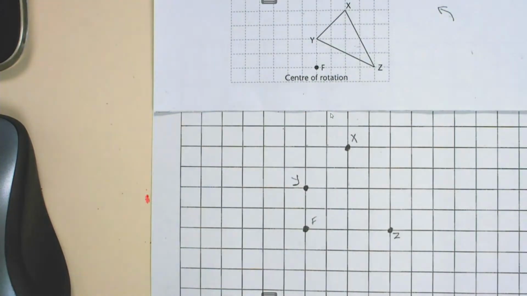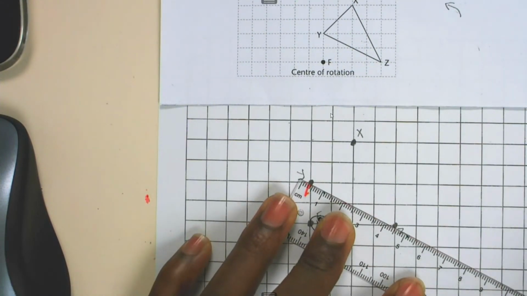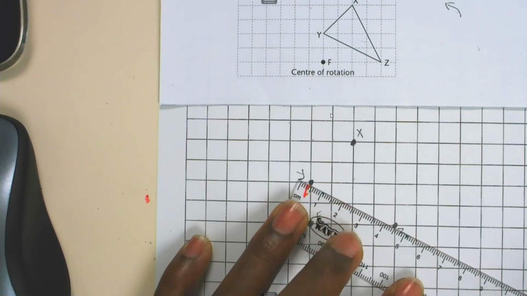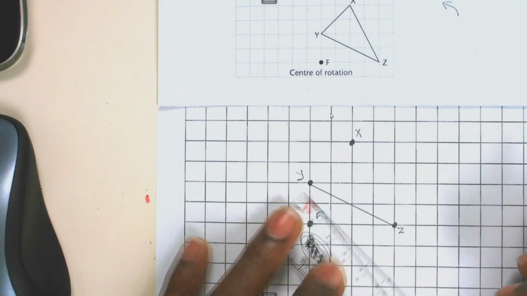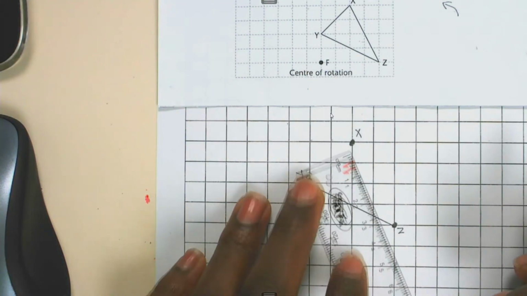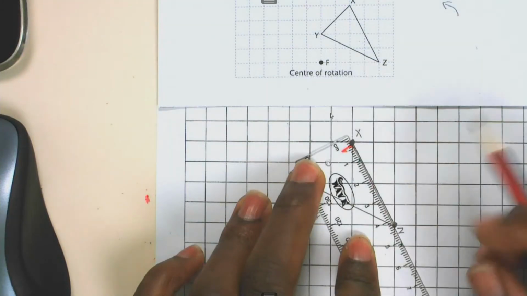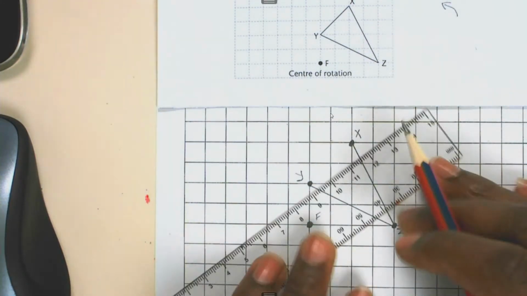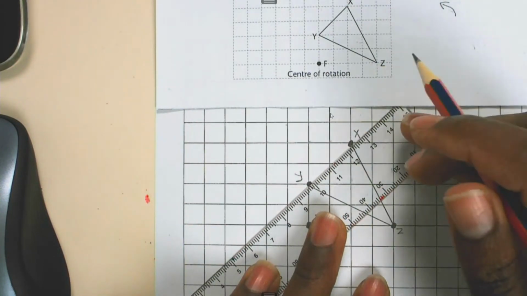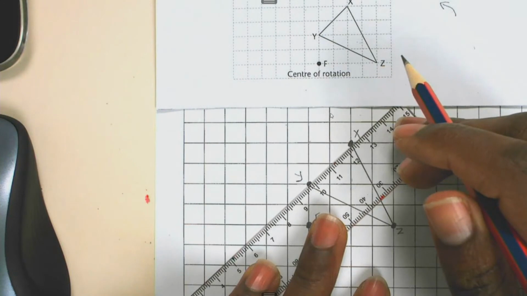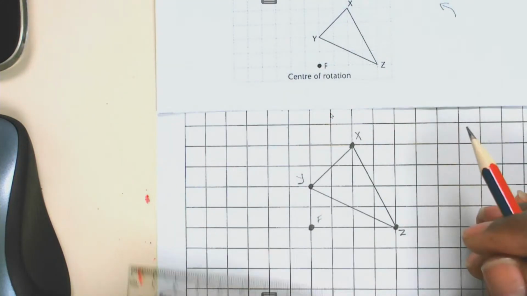Now let us connect the points there to form that triangle. So we're going to connect point Y and point Z, and then we connect point Z with point X. Then we connect point X with point Y. There we go.